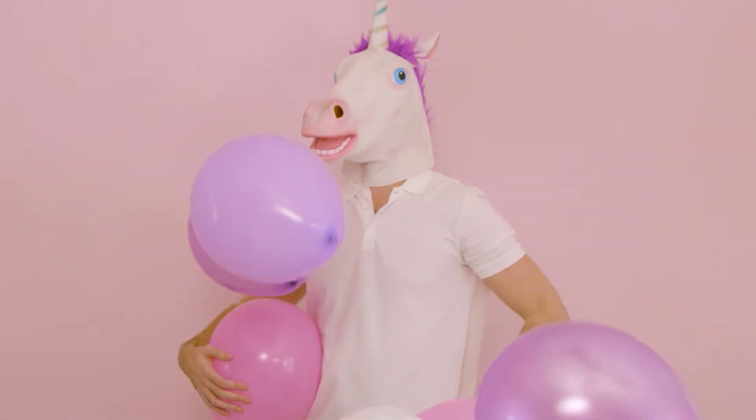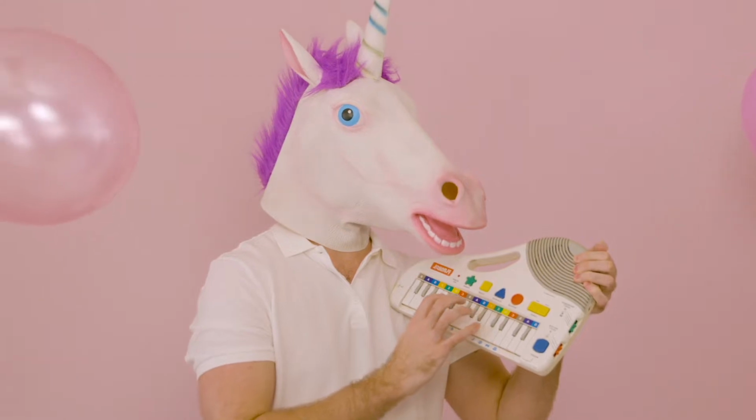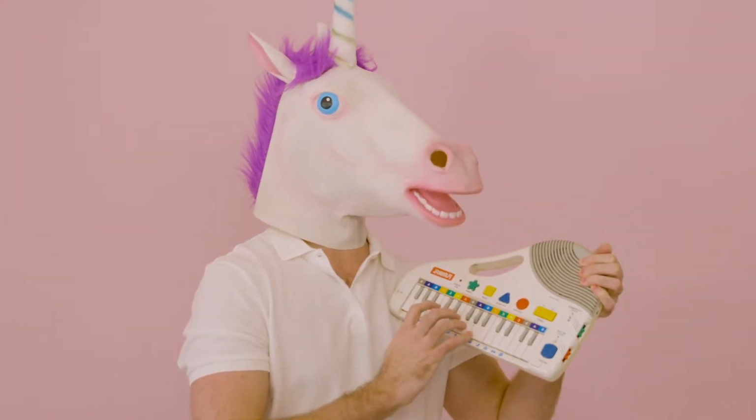Balloons! I love balloons. Ooh, and a keyboard. Wait, I don't know how to play a keyboard.